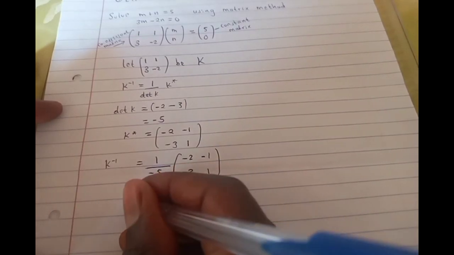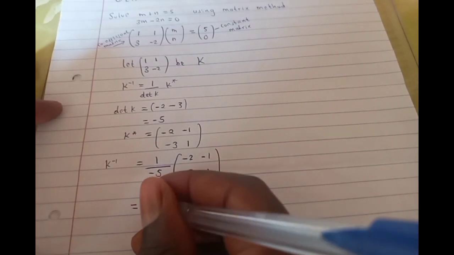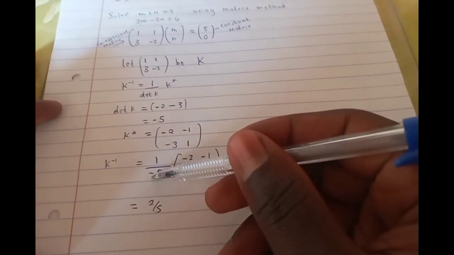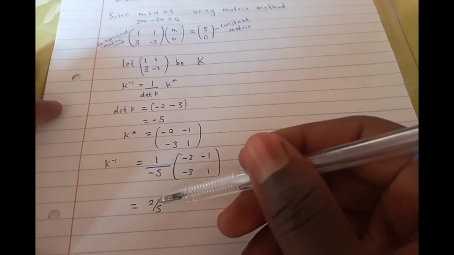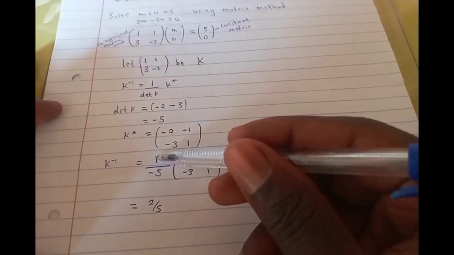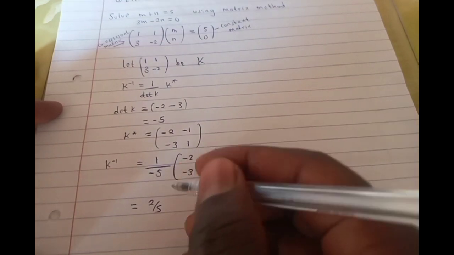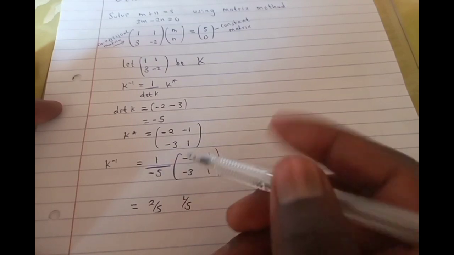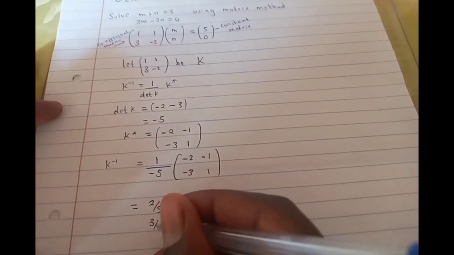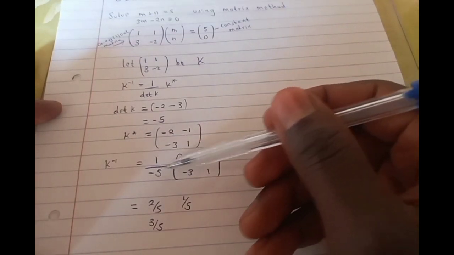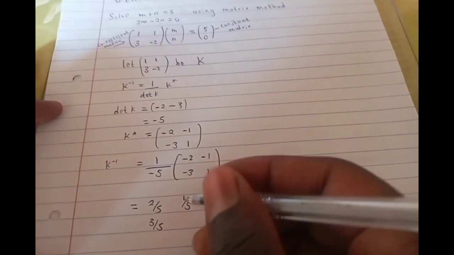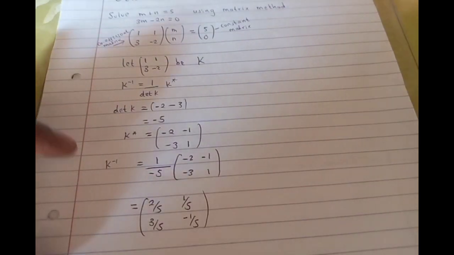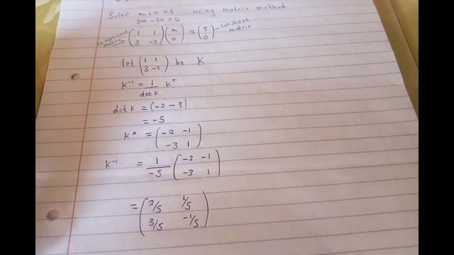If we simplify this, 1 over negative 5 multiplied by negative 2 is 2 over 5. Negative 1 over 5 multiplied by negative 1 gives us 1 over 5. Negative 1 over 5 multiplied by negative 3 gives us 3 over 5. And negative 1 over 5 multiplied by 1 gives us negative 1 over 5. So this is the inverse of k.